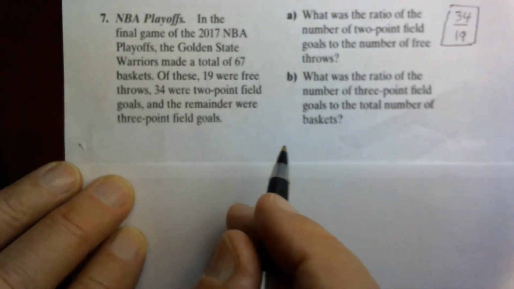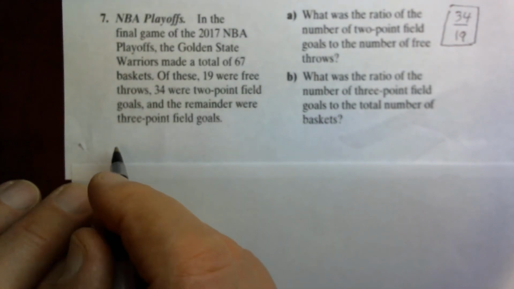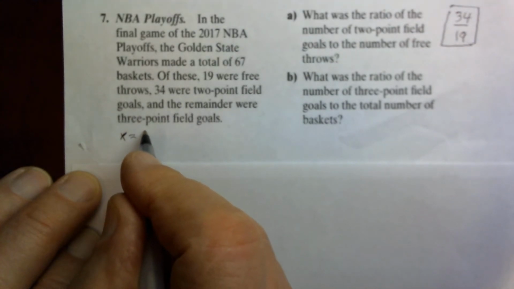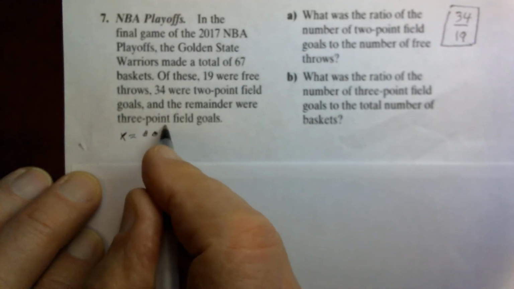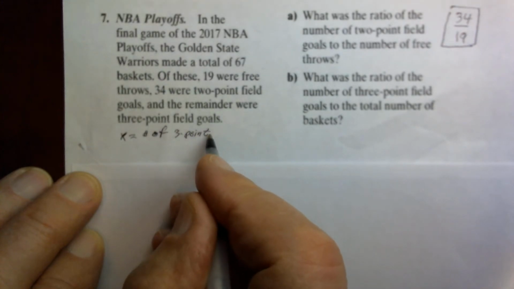So for part B, we need to determine the number of three-point field goals. So let's say X is the number of three-point field goals.